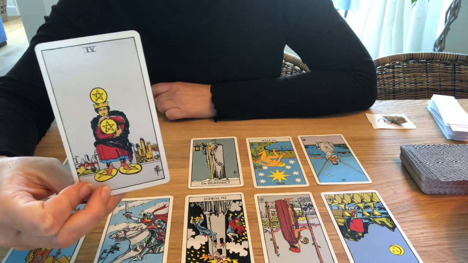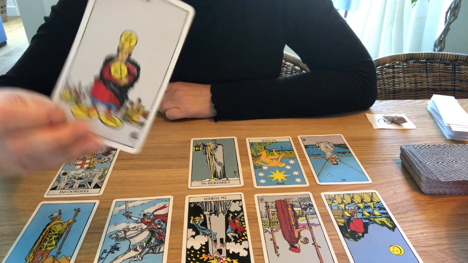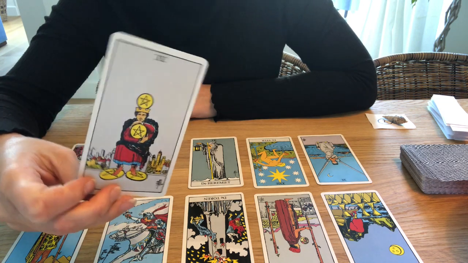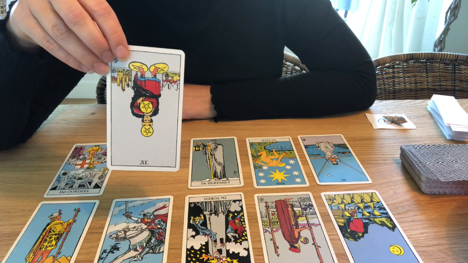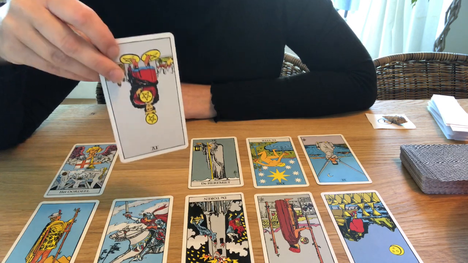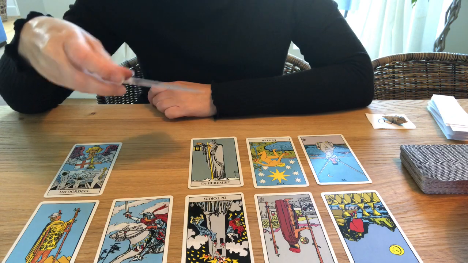And of course, these are the coins, these are the pentacles, but it could be something else. They were definitely focused on something in quite an extreme way. And they were just occupied by this thing, and now they're letting that go, but they're still not able to communicate yet.